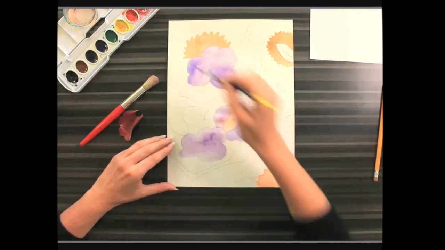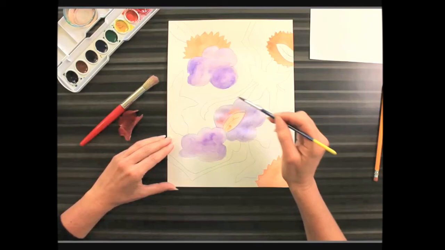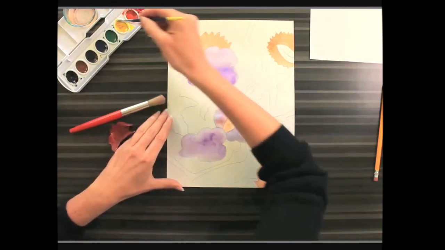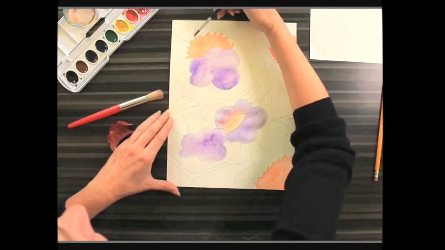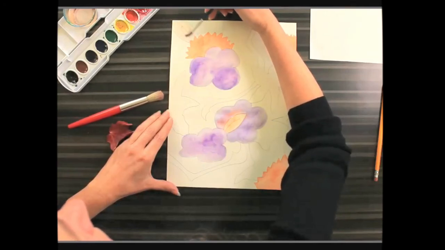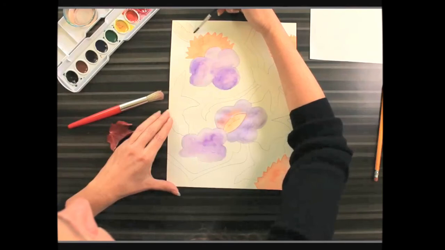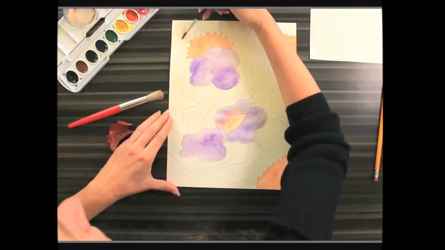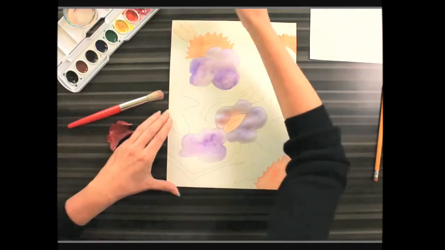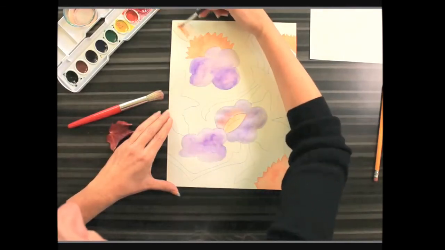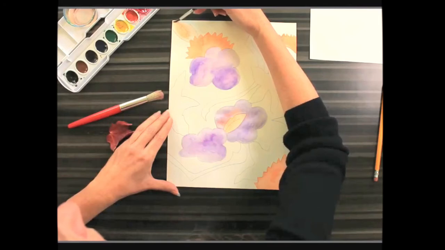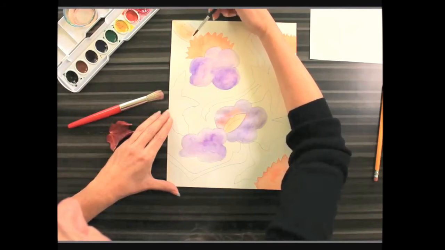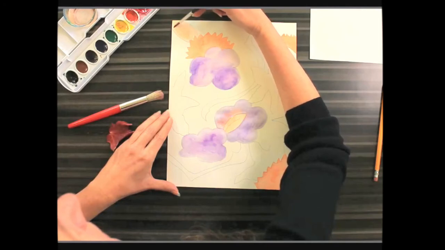Okay, I want just a little bit darker orange in there. And then I'm going to come up and do this one where it's touching orange. Getting a little water down there. And I am going to just do a teeny bit of orange in here. I want it to be light where it touches the other orange, but it can be a bit darker down near the stem.